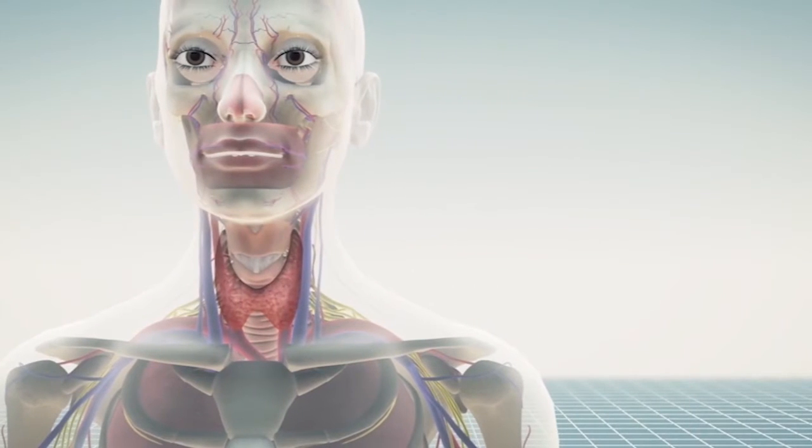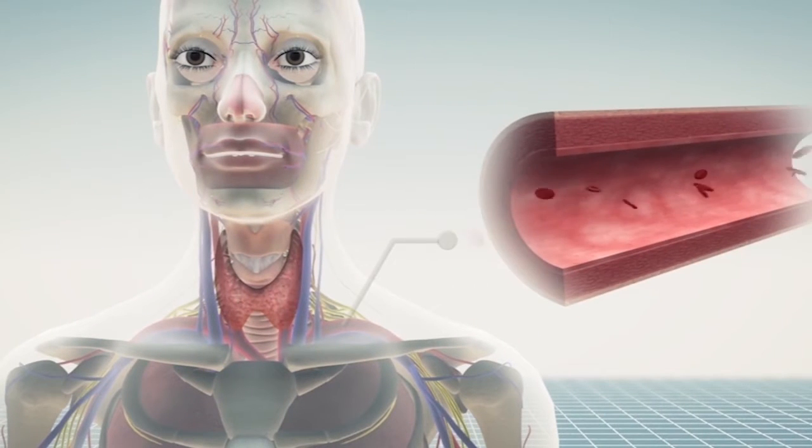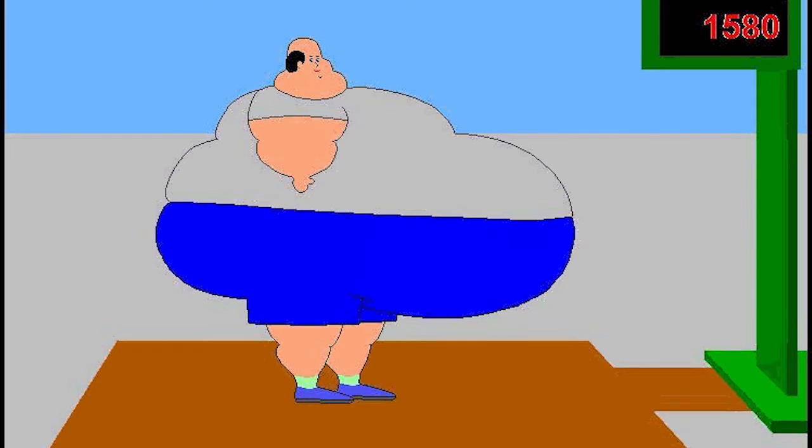Second, if you already have diabetes and for some reason you are not following the treatment correctly, then also your HbA1c can be high. Third, if you are an obese person, then your HbA1c will be higher compared to a non-obese person.